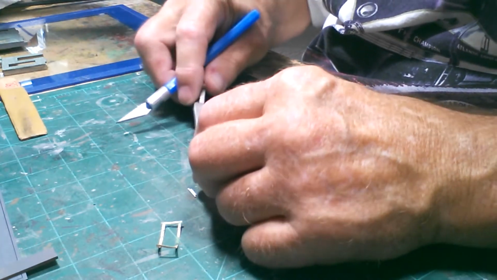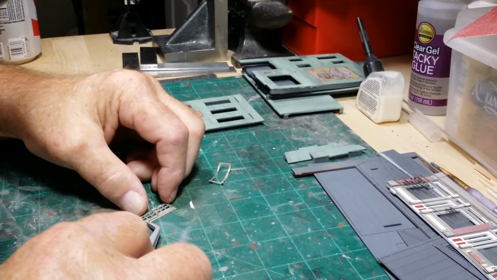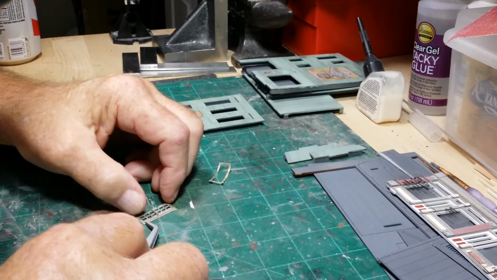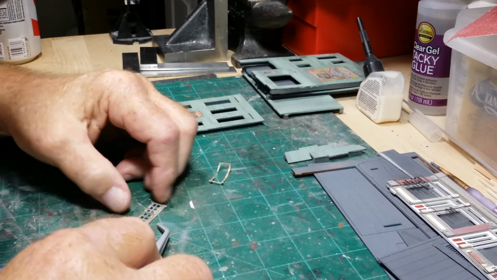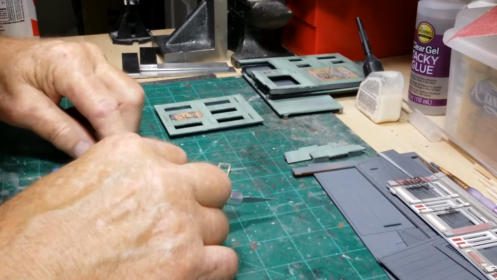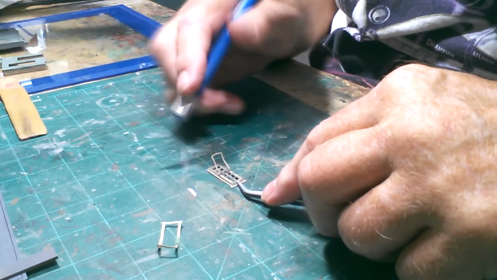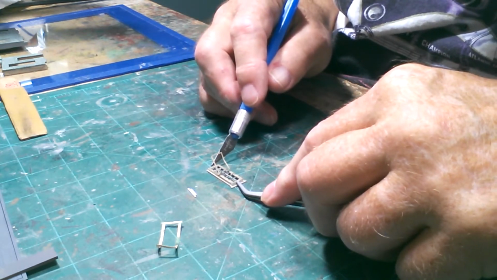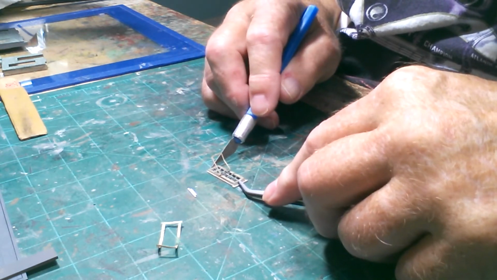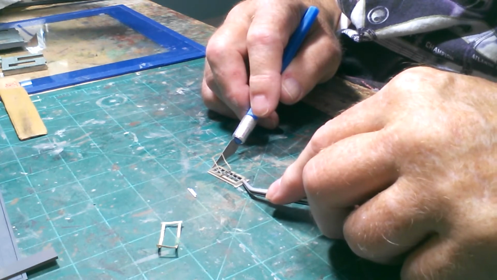And I'm going to hold that. Just slide that over. Hold this. We have to slide this down a little bit. That's the tricky part.